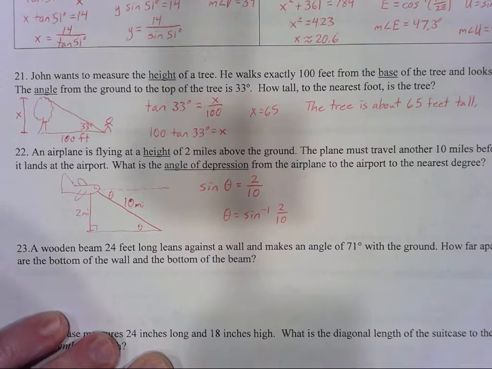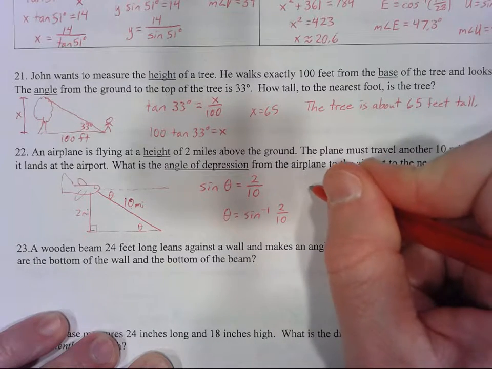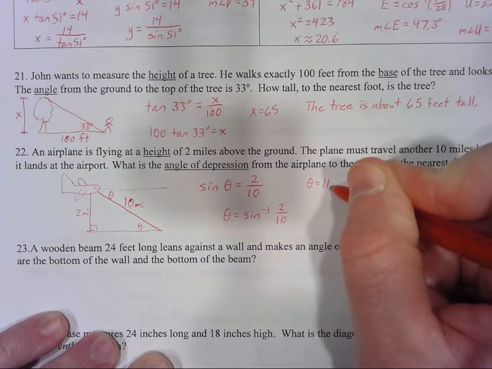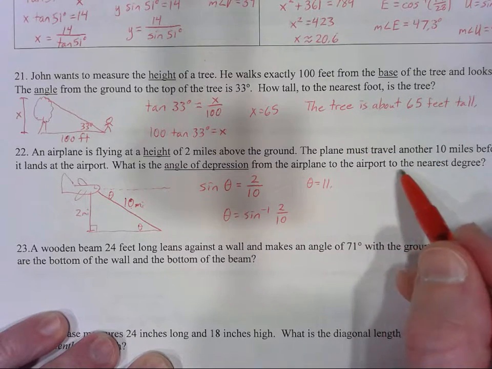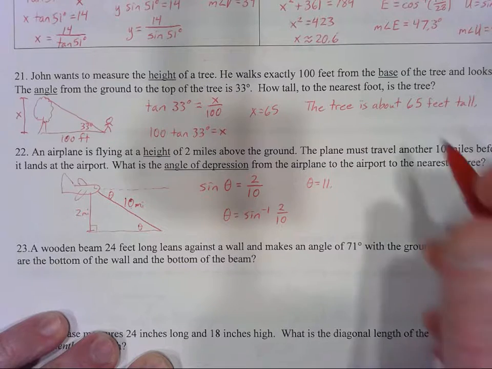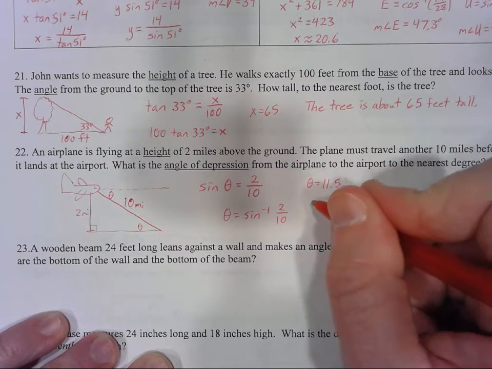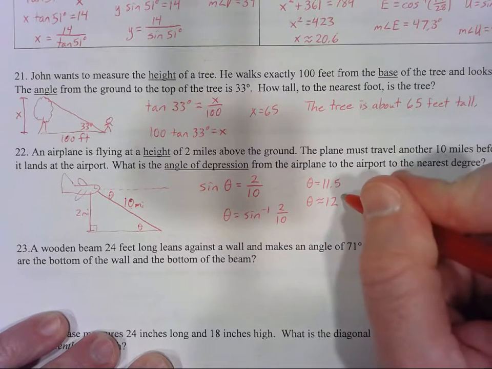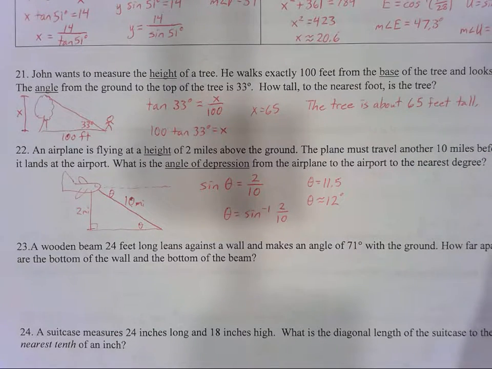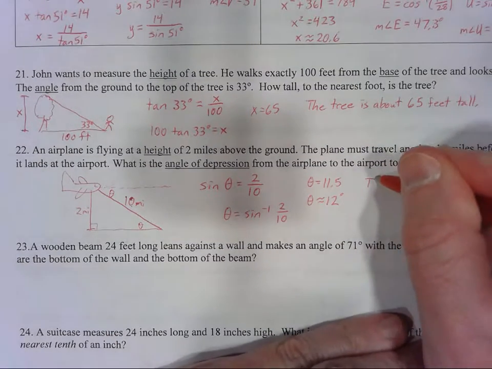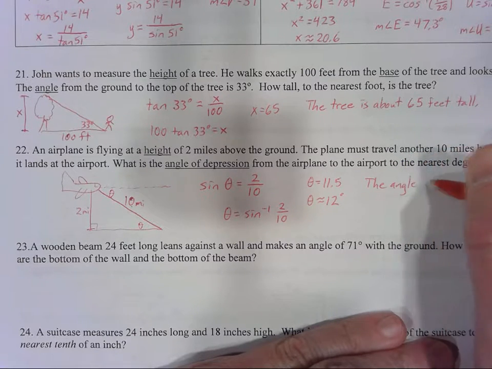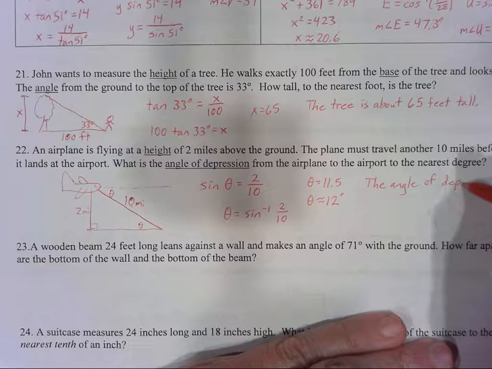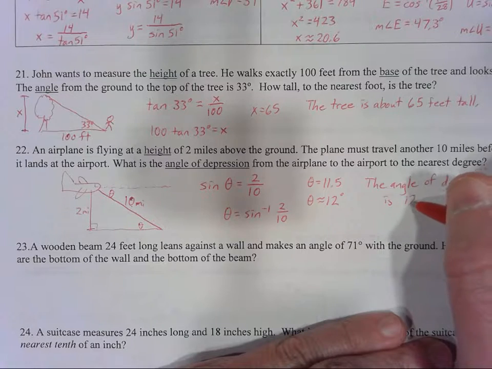Inverse sine 2 divided by 10. Theta equals 11 point, it says, let's see, to the nearest degree. So 11.5 means that it's actually going to be 12 degrees. So what is the angle of depression? The angle of depression is 12 degrees.